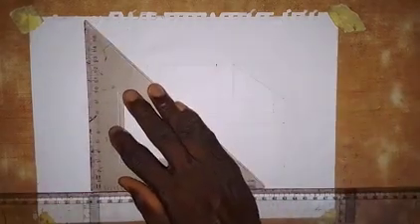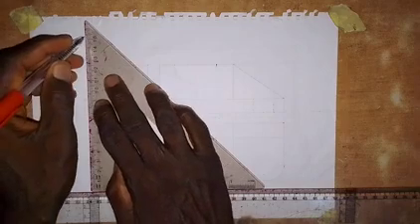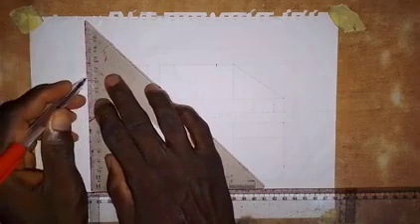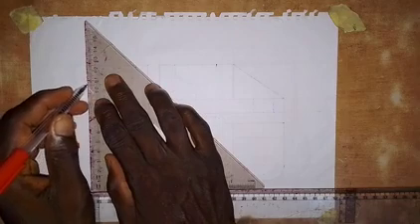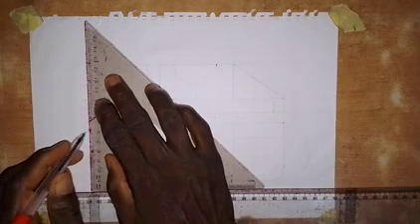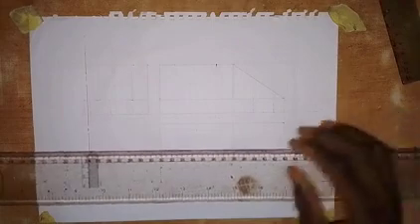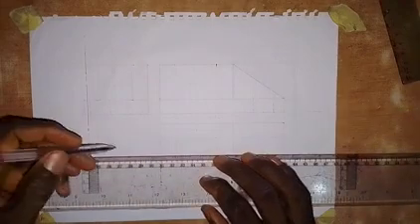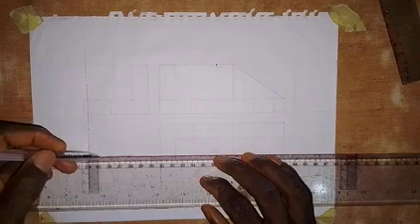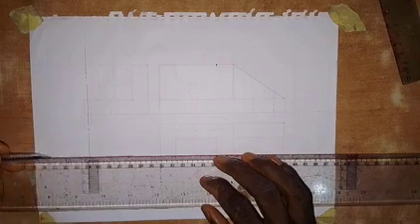So we draw a vertical center line here. Then we come up a bit and draw a horizontal center line like this.